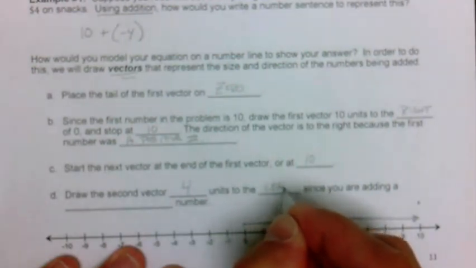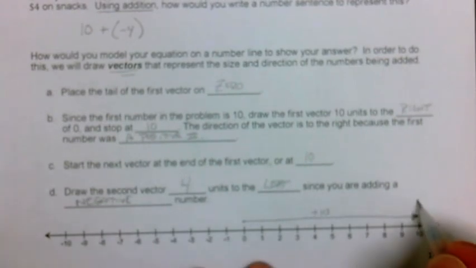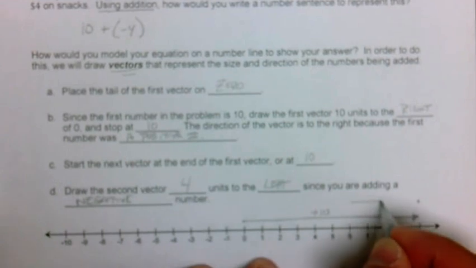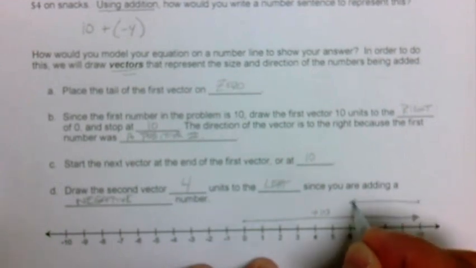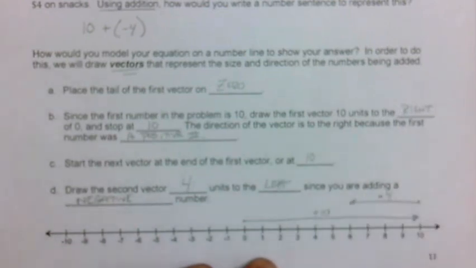Draw the second vector 4 units to the left since you are adding a negative number. Because we're adding negative 4, this next vector has to be 4 units long, but it has to go to the left, and it would look something like this. It's 4 units long, it's moving to the left, so I'm going to label this vector as negative 4.